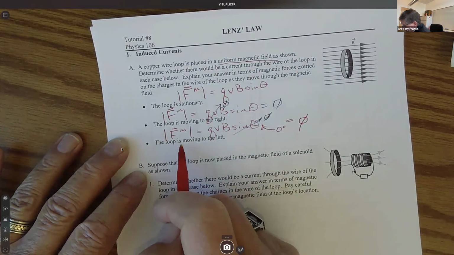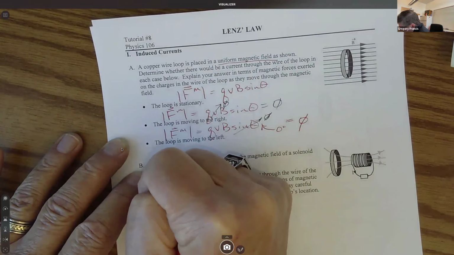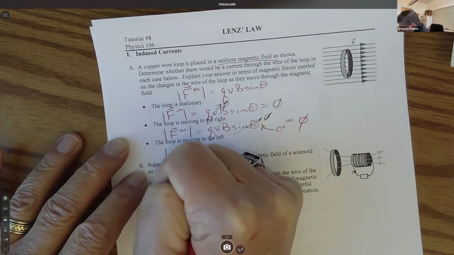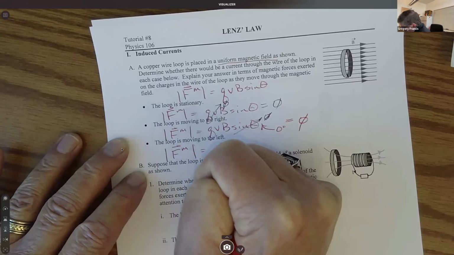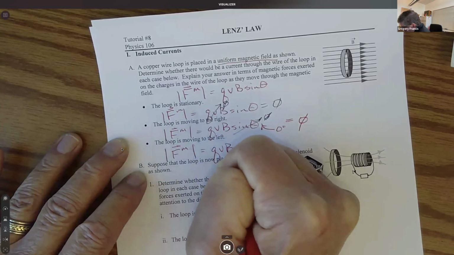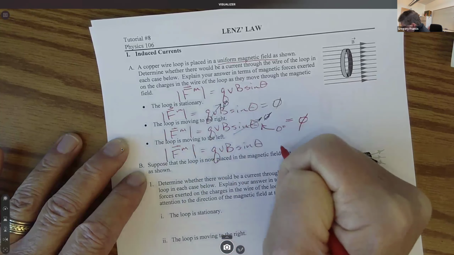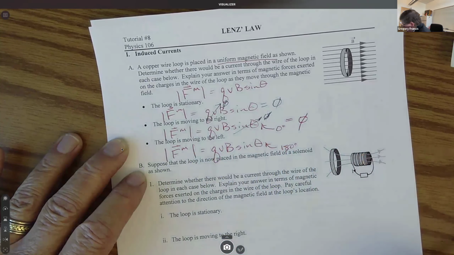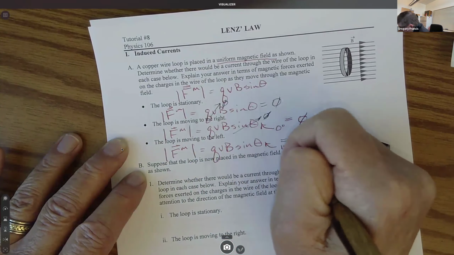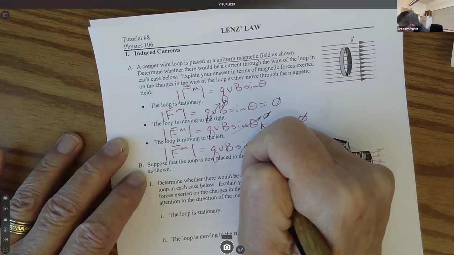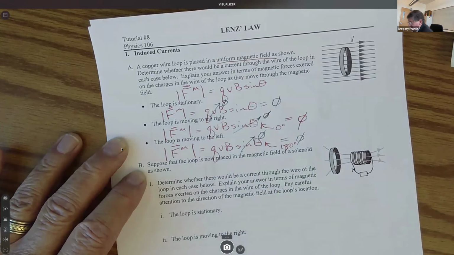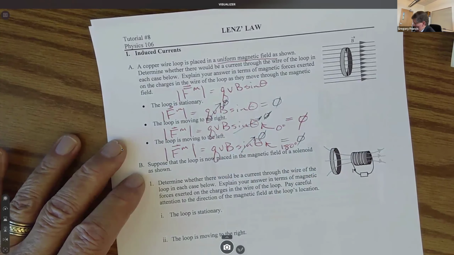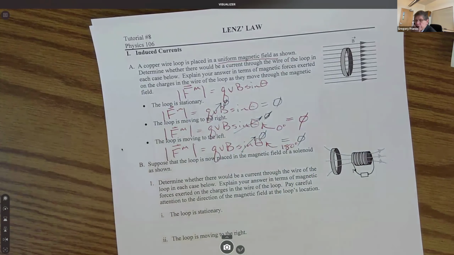If the loop is moving to the left, well, again, in my magnetic force equation, QVB sine theta, theta is now going to equal 180 degrees, and the sine of 180 degrees is also 0. So I don't get a current generated in any of those cases.